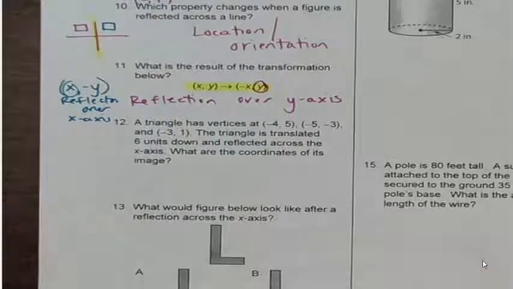Okay, look at number 12. A triangle has vertices (-4, 5), (-5, -3), and (-3, 1). The triangle is translated 6 units down and reflected across the x-axis. What are the coordinates of the new image? So you should have used your graph paper for this one.